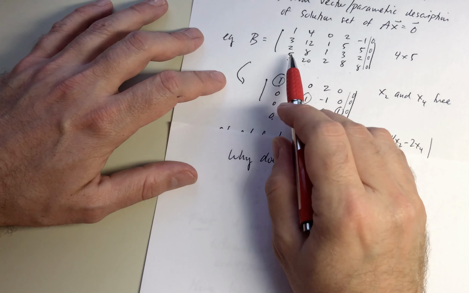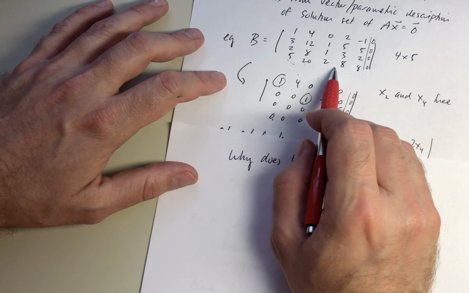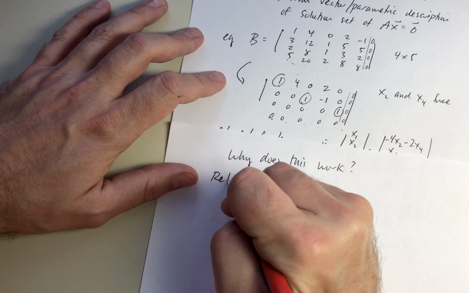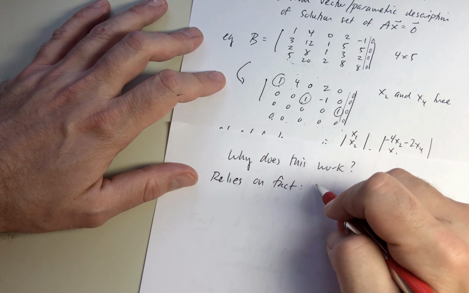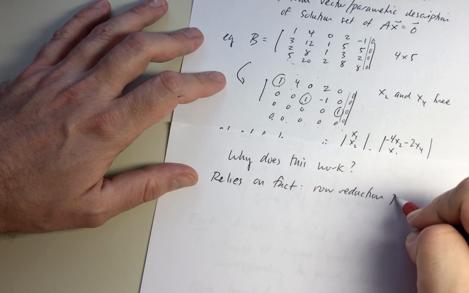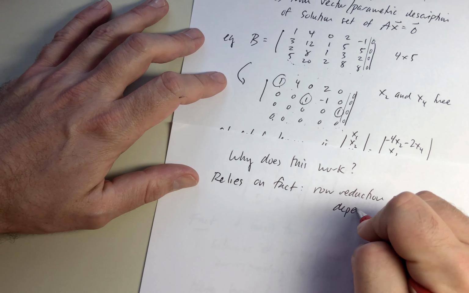So in particular, the first, third, and fifth column vectors should be linearly independent. This relies on the important fact that row reductions preserve dependencies.